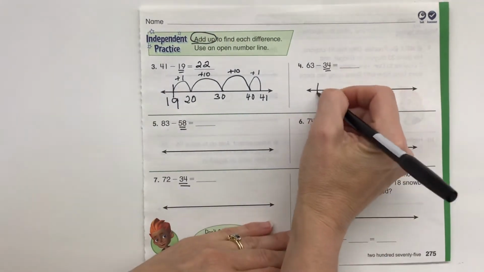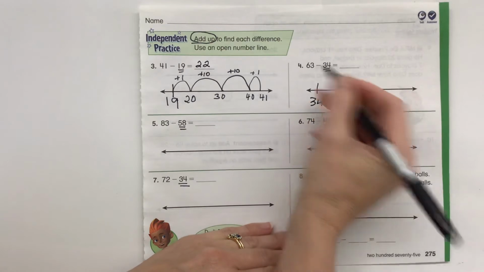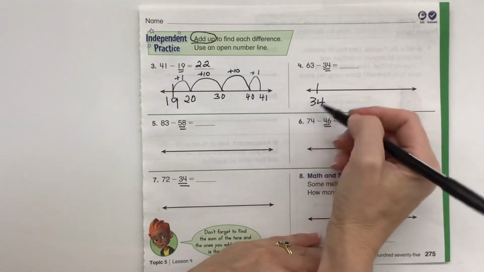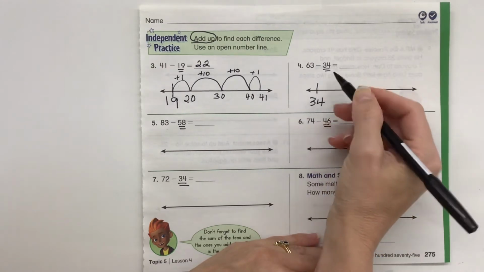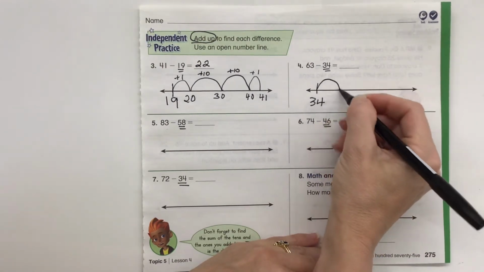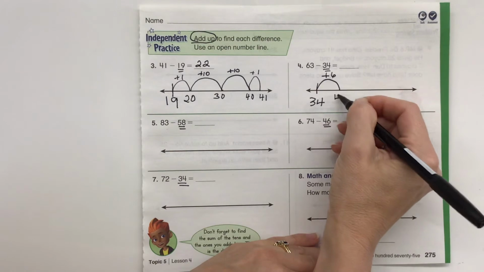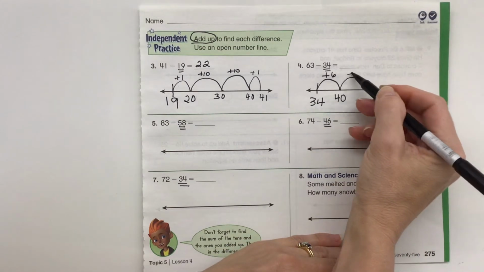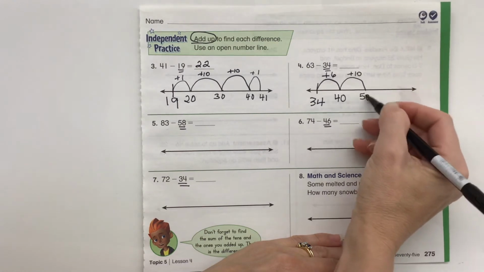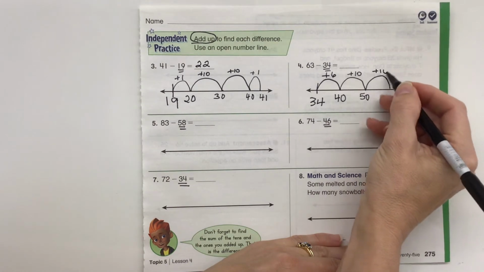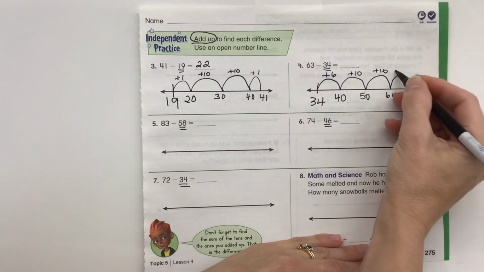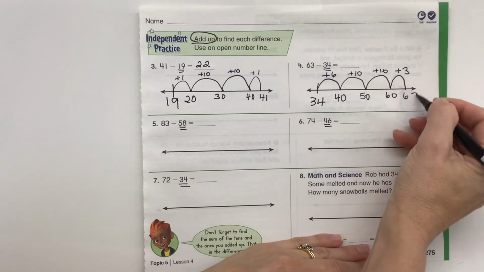All right, again, we're going to start at 34, and our goal is to get to 63. So I am going to try and get it up to the next even group of 10. Let's see, 34 plus 6 will get me to 40. Now I need to get to 63, so 40 plus 10 is 50, plus 10 is 60, and I need to get to 63, so I need to do a hop of plus 3, gets me to 63.